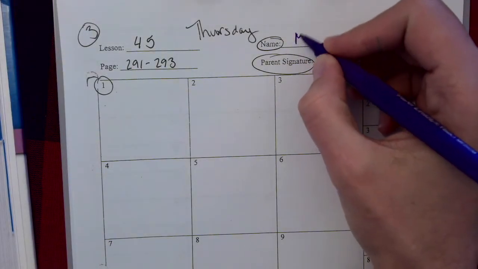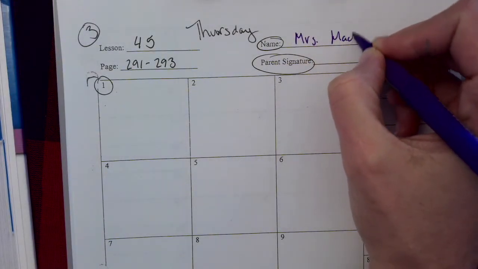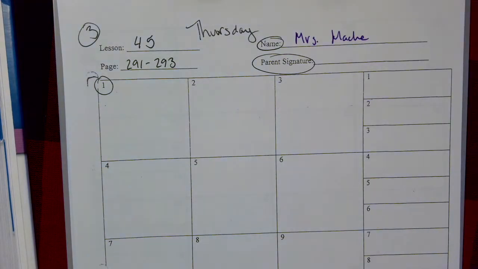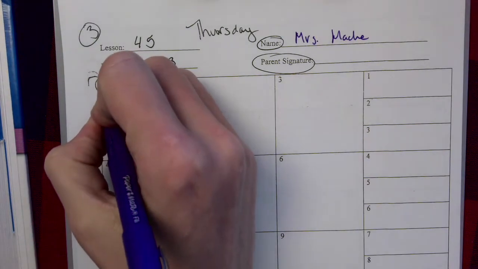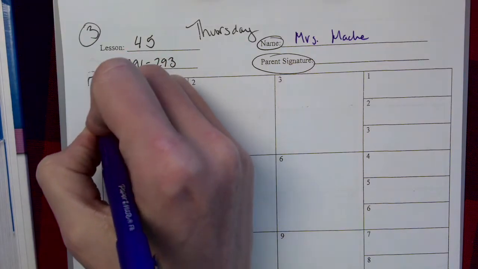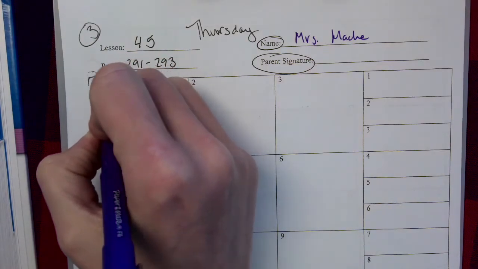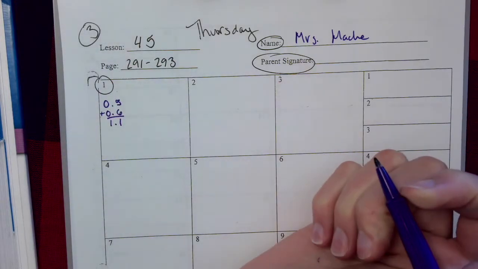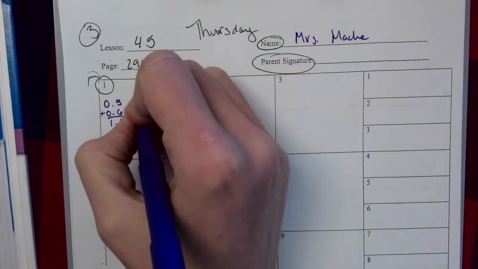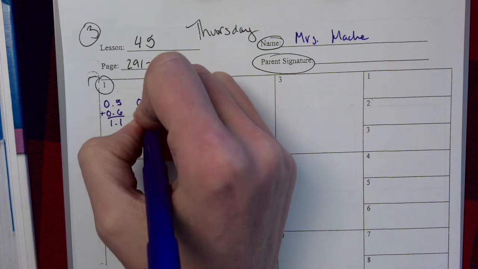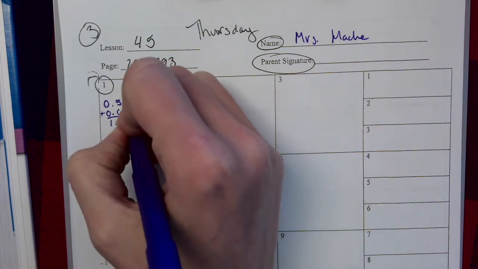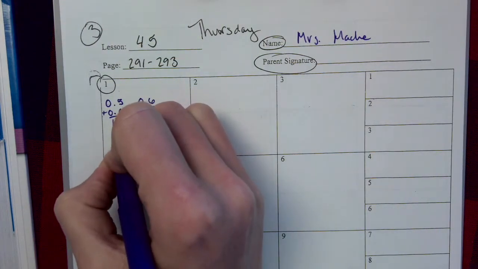Put your name at the top. Let's get going with number 1. Use the numbers 0.5, 0.6, and 1.1 to write 2 addition facts and 2 subtraction facts. So this is just going to be like what we did before. We just have decimal numbers instead of whole numbers. So then switch it, 0.6 plus 0.5 equals 1.1. Put the 1.1 first.